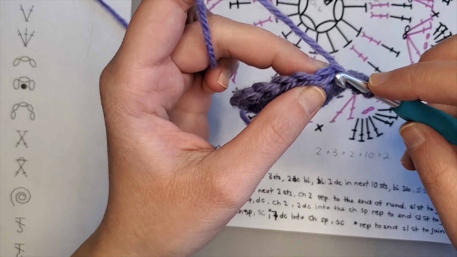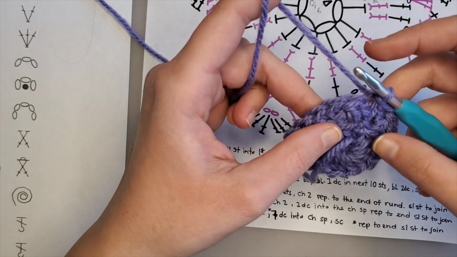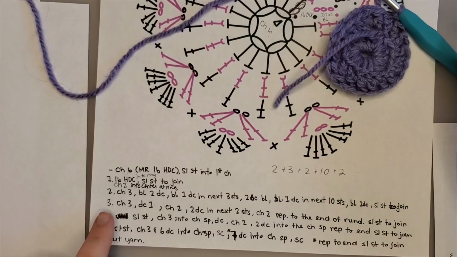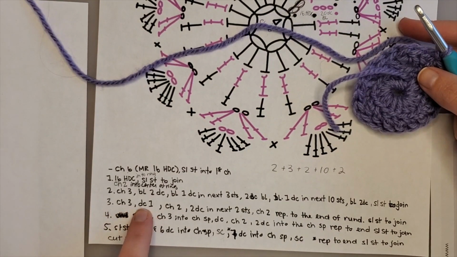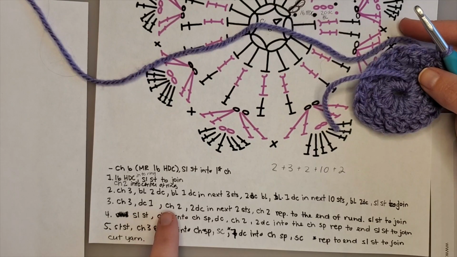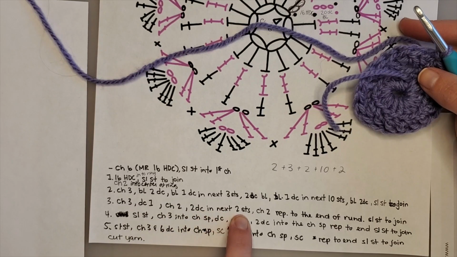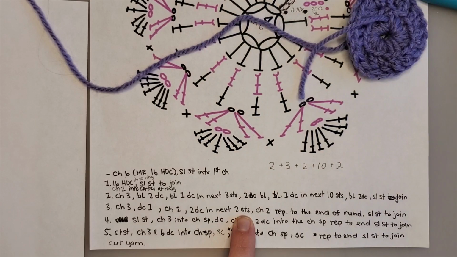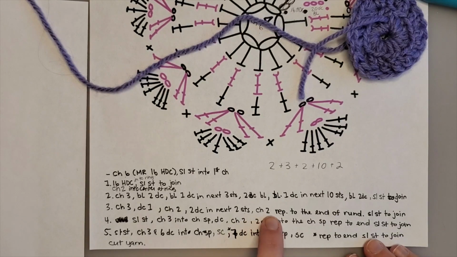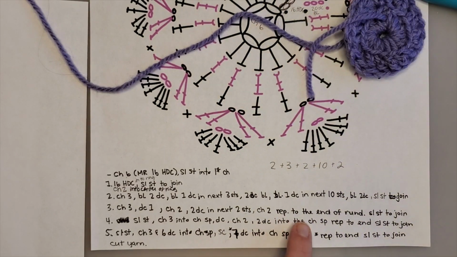So again, in the first stitch, you're just going to put your slip stitch. So for round 3, we're going to chain 3, 1 double crochet, then we're going to chain 2, then 2 double crochets in the next 2 stitches, since we know that STS is for stitches. Then we're going to chain 2, and then REP, and we know that REP stands for repeat to the end of the round.